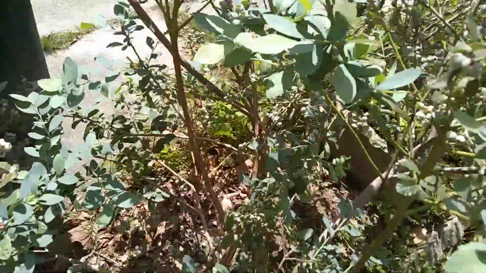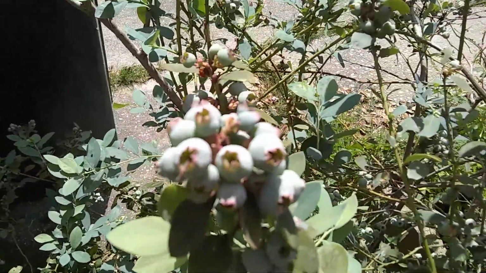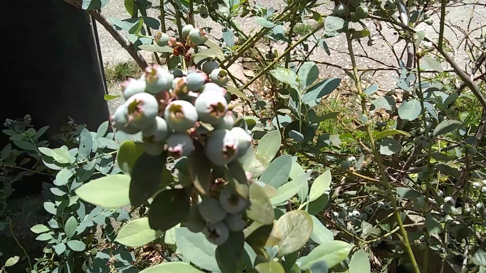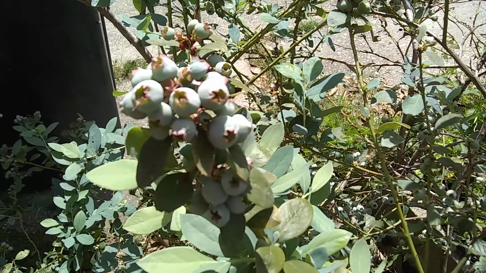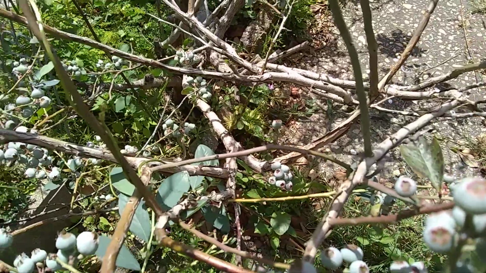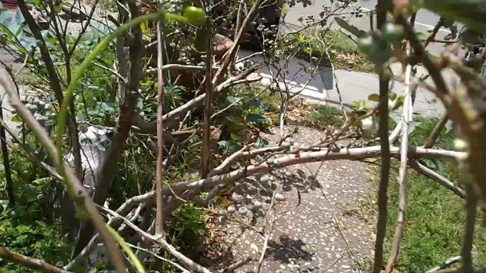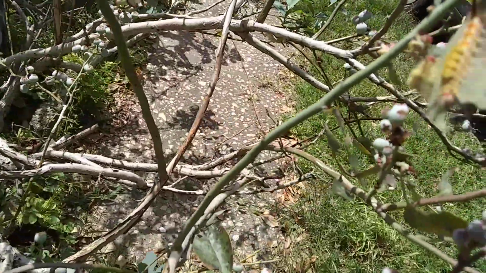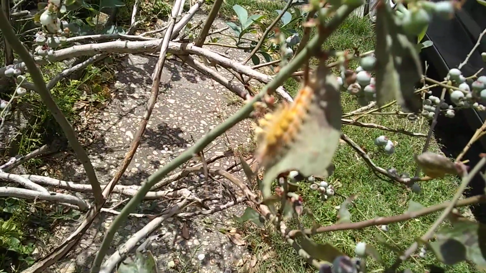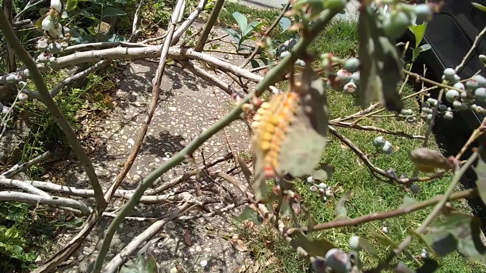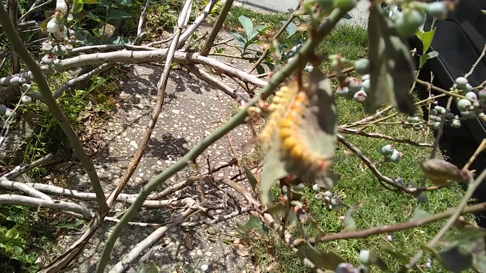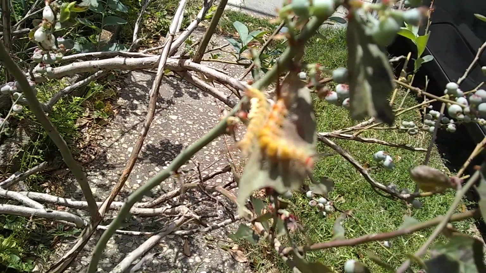The problem is, flowers aren't the only thing that come out in spring. Let me show you one of the caterpillars. Let me see if I can get closer so you can see. These caterpillars want to eat my plant. They're eating all the leaves on my blueberry bush. Now I'm going to have to figure out a way to get rid of them.